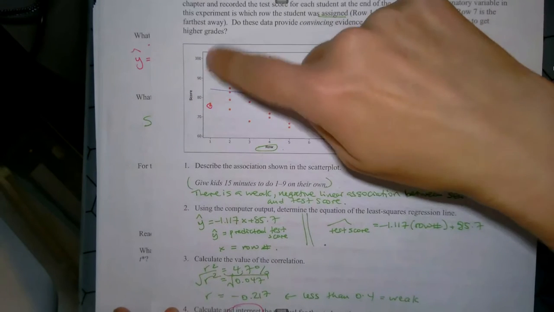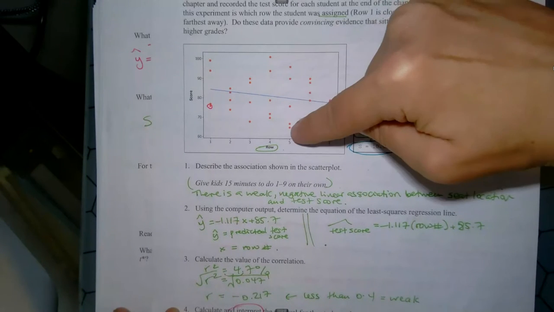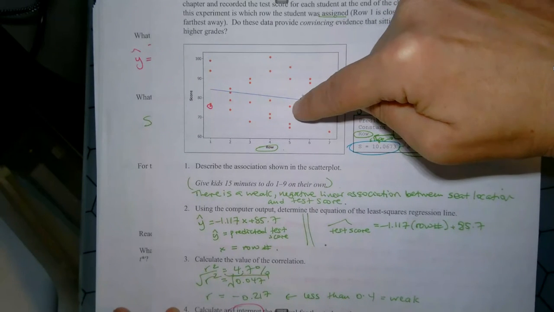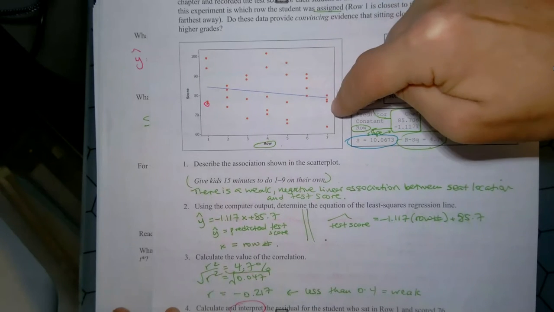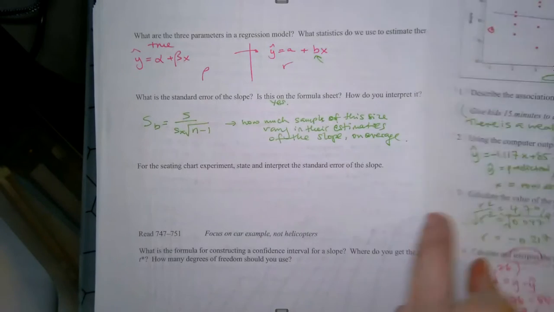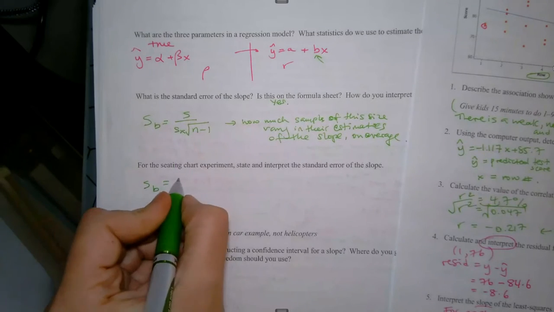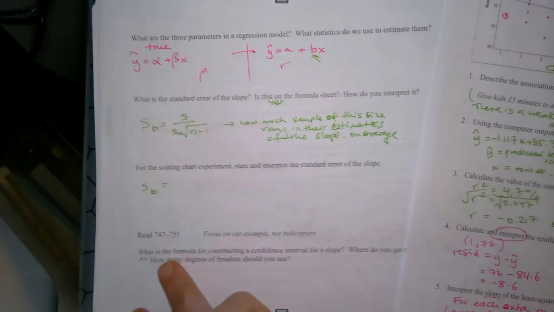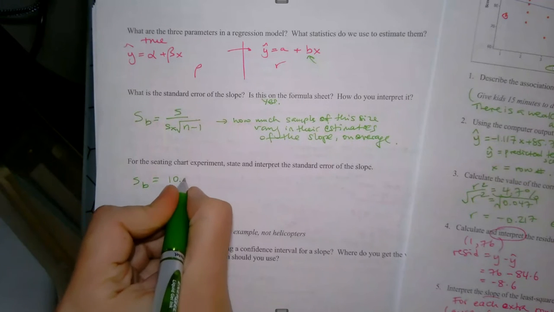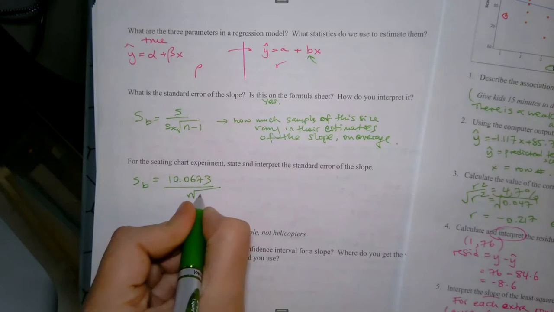Okay. 1, 2, 3, 4, 5, 6, 7, 8, 9, 10, 11, 12, 13, 14, 15, 16, 17, 18, 19, 20, 21, 22, 23, 24, 25, 26, 27, 28, 29, 30. Okay. So this S is given to us in the bottom of the sheet. 10.0678. Sample size was 30, so it's going to be root 29.